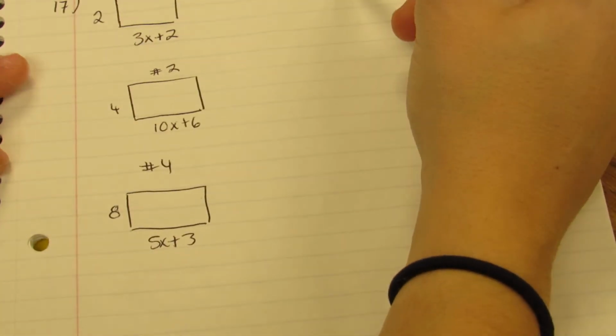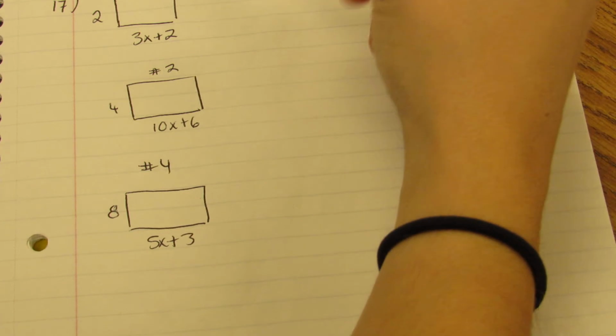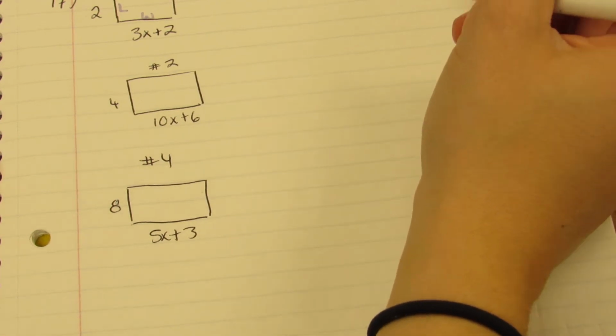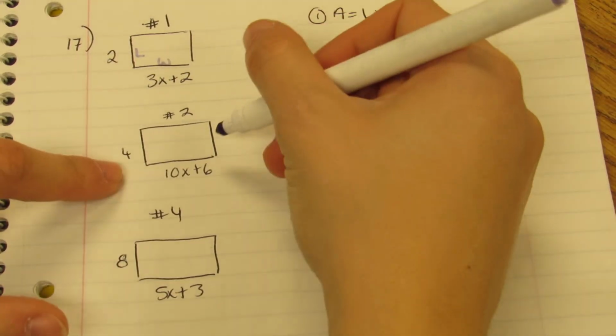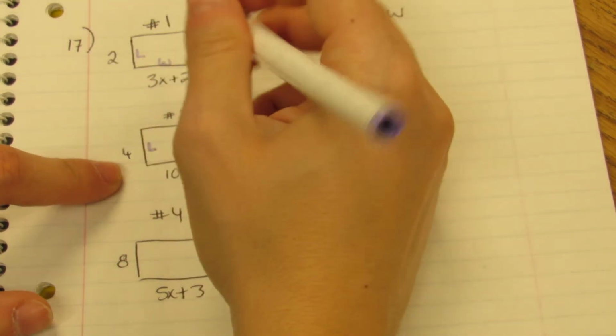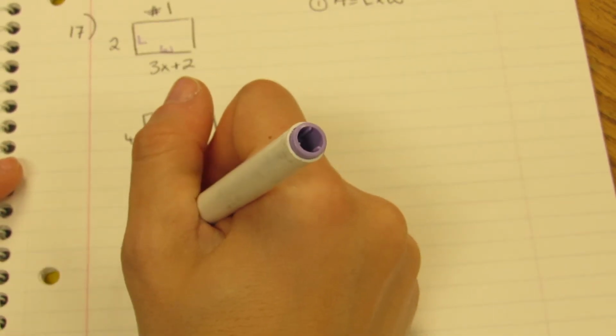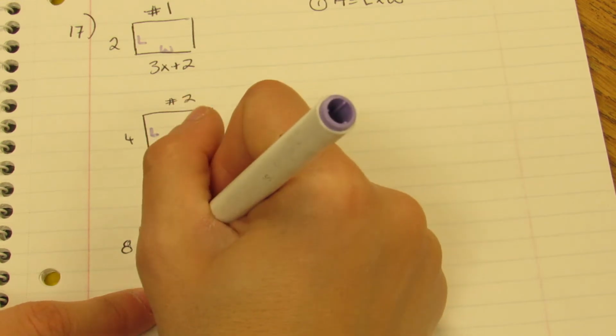Now, I'm going to go ahead and label the lengths and widths of each rectangle, okay? So my length here is 2 and my width is 3x plus 2, if you guys can see that. Number 2, the length is 4 and the width is 10x plus 6. Same thing for number 4: 8 is the length and 5x plus 3 is the width.